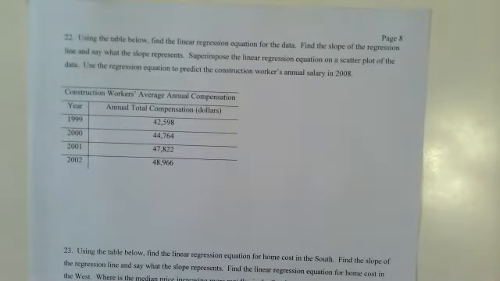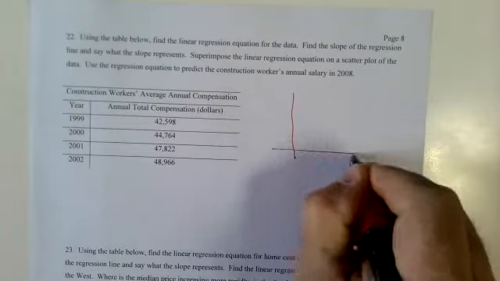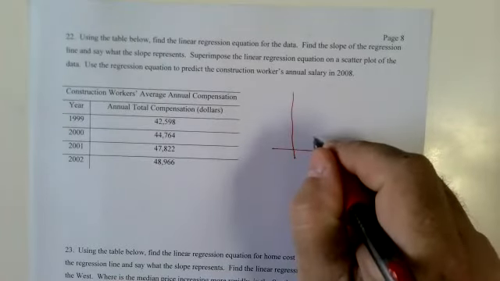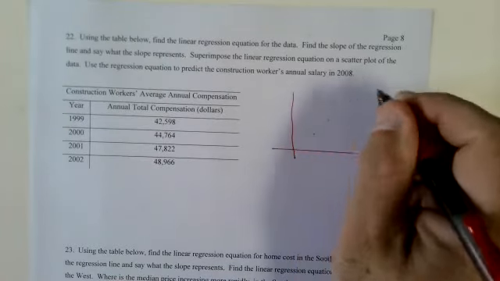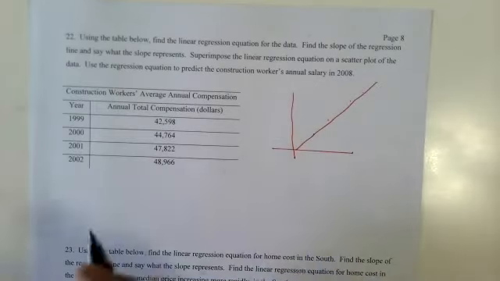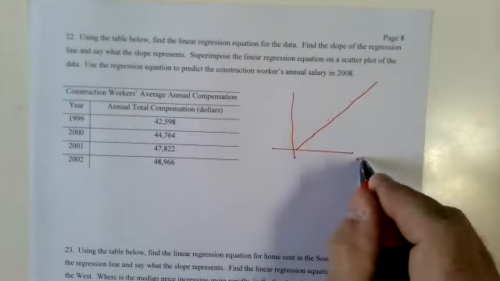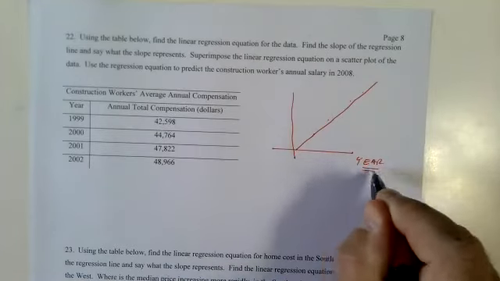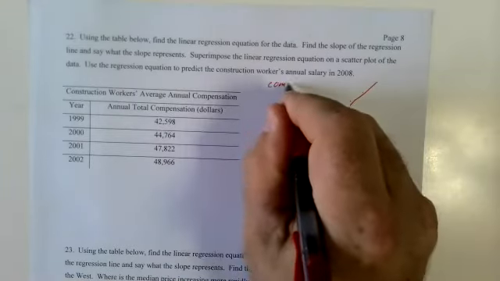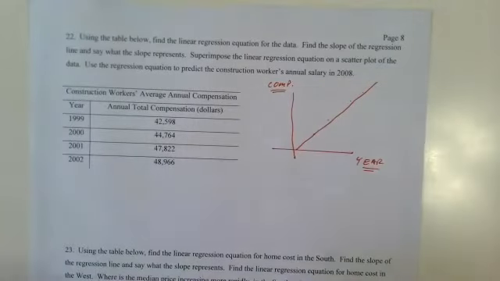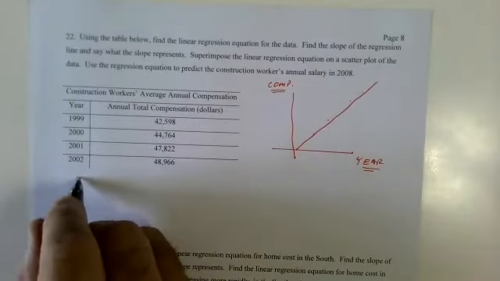Okay. And you could graph it, put your points in, try and find a best fit line. But no, I would just do calculator. Label your sides. This would be year, of course. This would be compensation, so on and so on, but just by calculator.